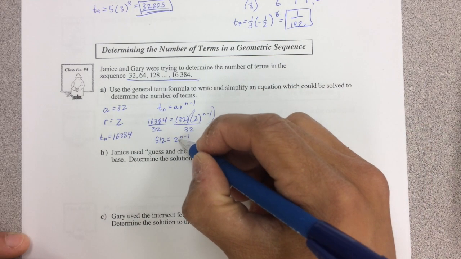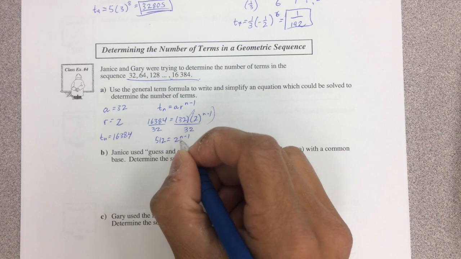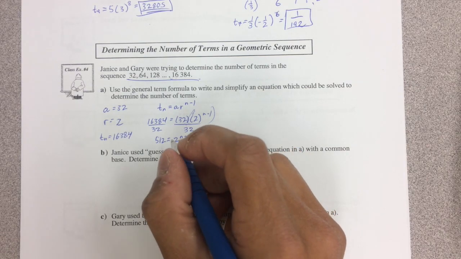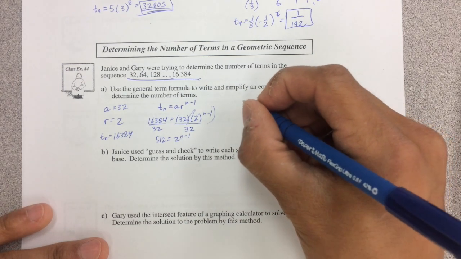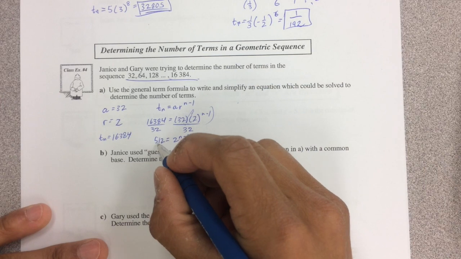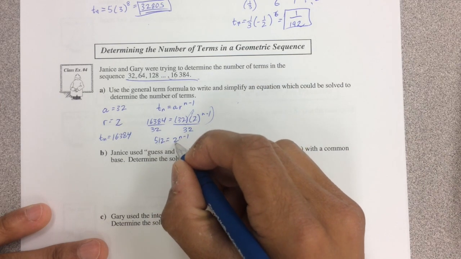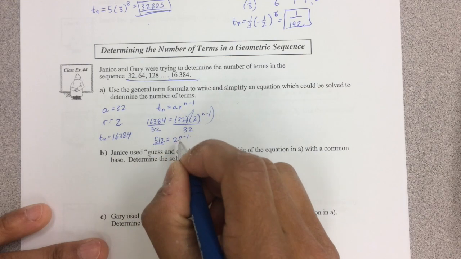Now notice how the unknown I'm trying to solve for is an exponent, right? So in order to determine what that exponent is going to be, I need to think about my common bases. So if I have 512 is equal to 2 to the power of n minus 1, I need to find a common base between 512 and 2.